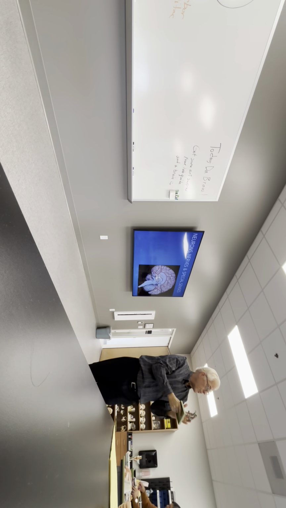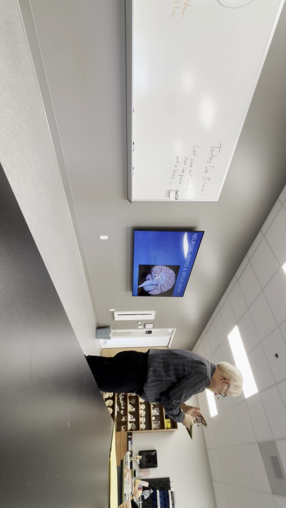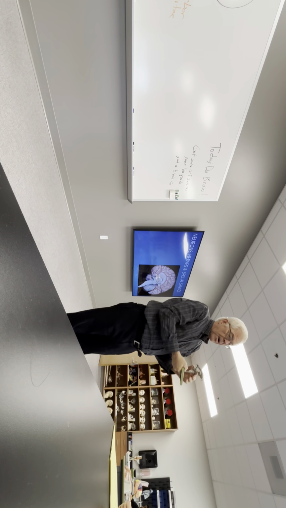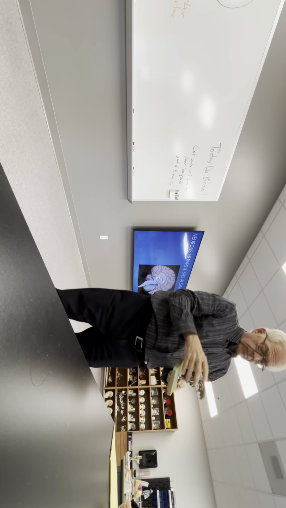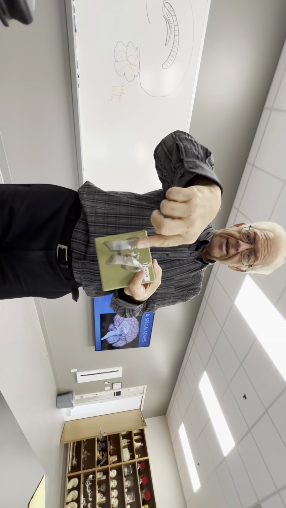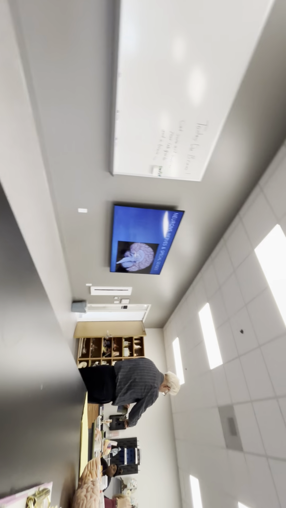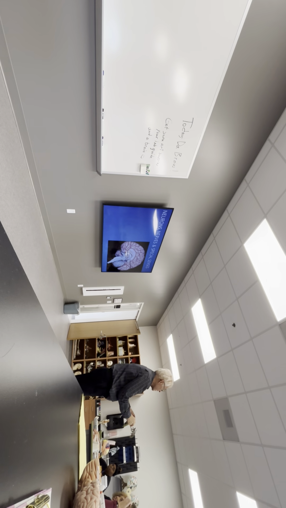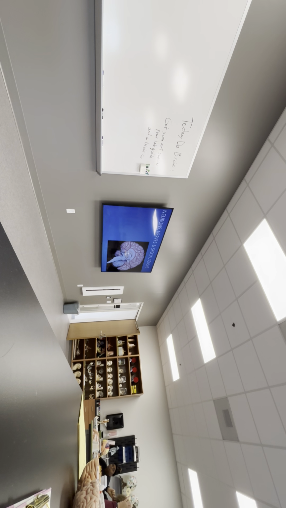This is cerebrospinal fluid. Okay? But I want you to notice, do you see a gap between the two ventricles? You see that gap here? That's where the septum pellucidum fits. It separates the two lateral ventricles.